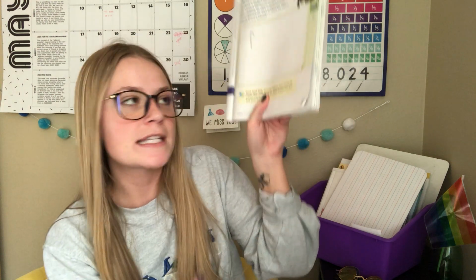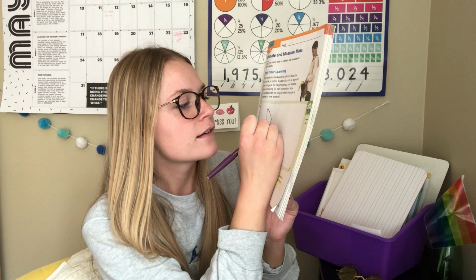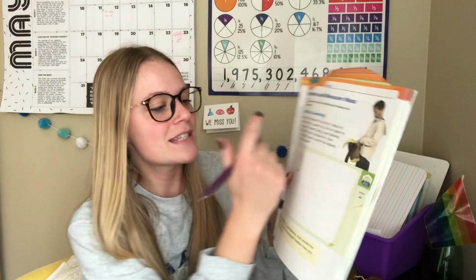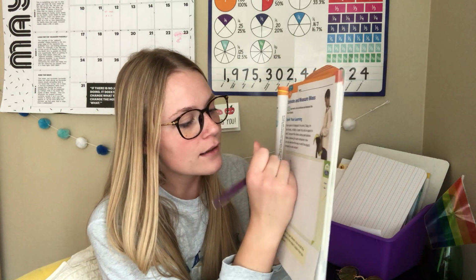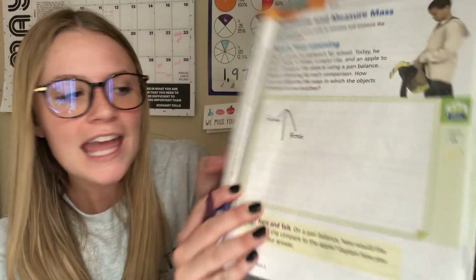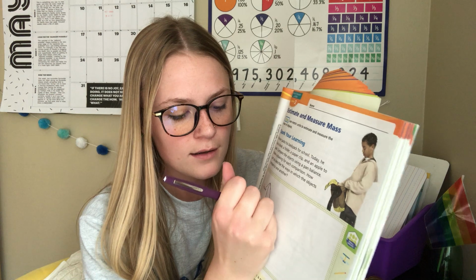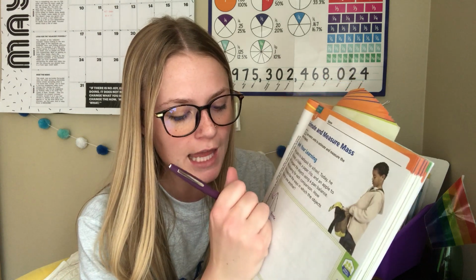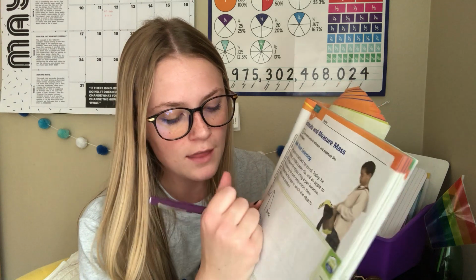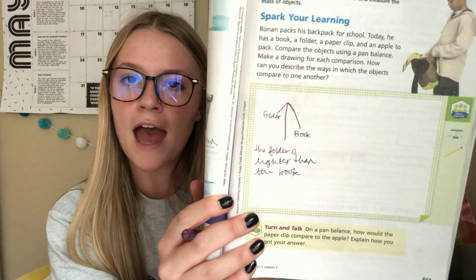If it's heavier, it's going to drop down low. The book was heavier, so the book is down here, and I'm just going to write book. Then the folder was up here. It was lighter, so I'll write folder like that. Easy enough. And then I'll say the folder is lighter than the book, because we're comparing. Call it good for that.